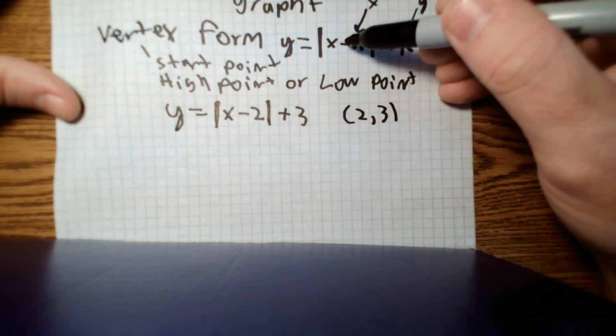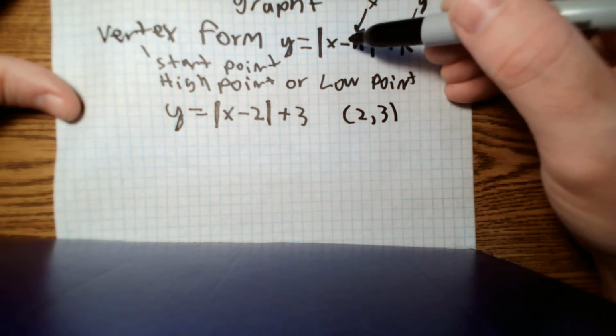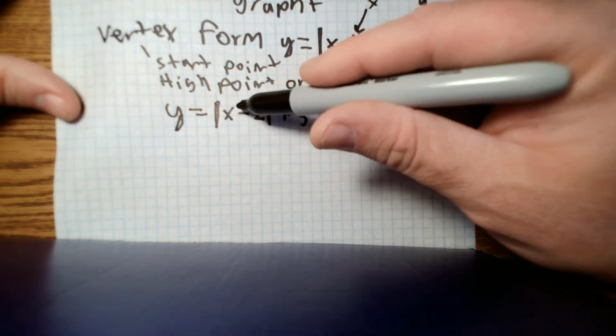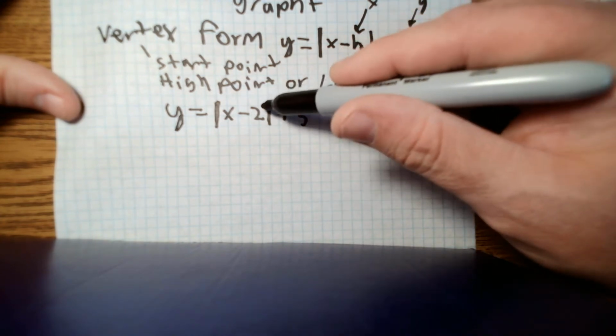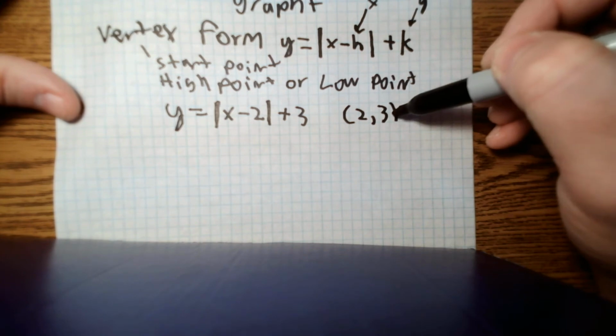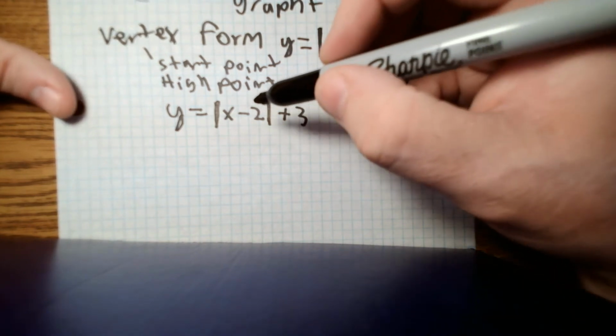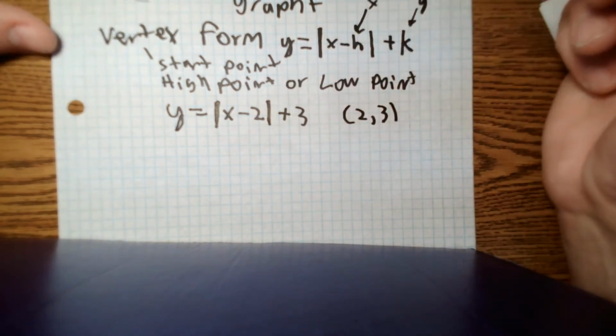It goes back to the formula. The formula is x minus, what am I subtracting? X minus a positive 2, right? So just know that this one is backwards, this one is forwards. Okay, now I'm ready to graph. That's all the work I have to do.